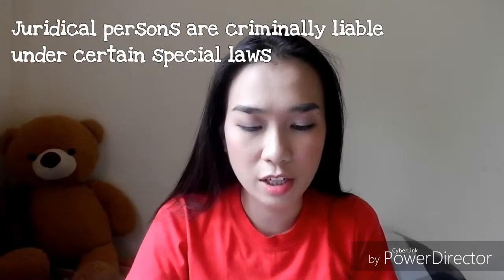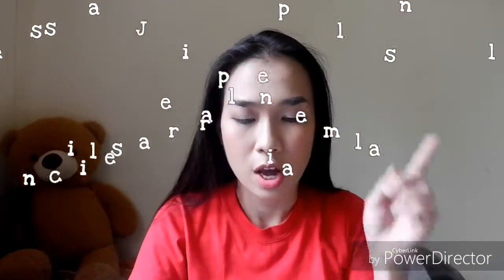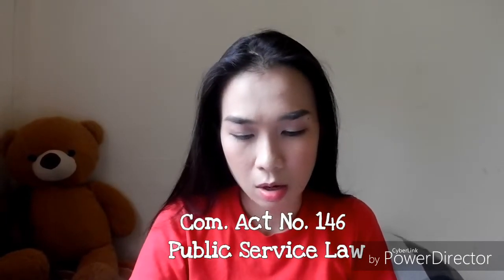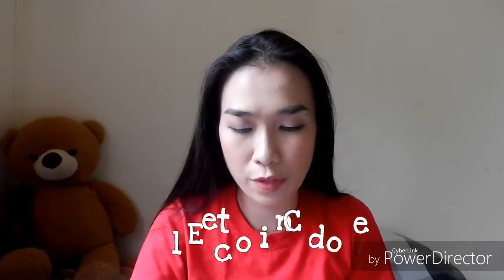So, juridical persons are criminally liable under certain special laws. So, under BP Blg. 68, the Corporation Code of the Philippines, the Commission Act, Act number 146, or what we call the Public Service Law, the Securities Laws, and the Election Code, corporations may be fined for certain violations of their provisions. So, yun yung mga special laws which are specifically given, mga laws in which mapapunish yung juridical persons, no? Pero hindi naman sila makukulong, so there would be a fine lang, no? Fines, ganon.